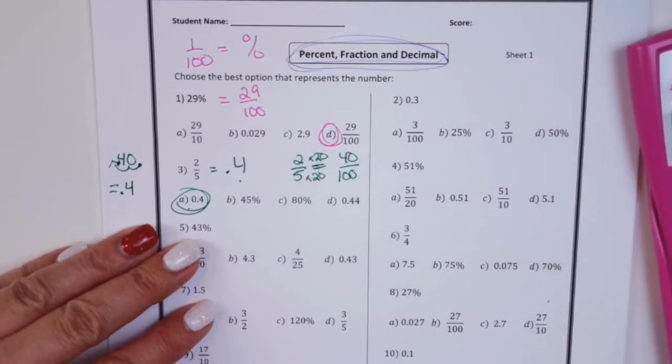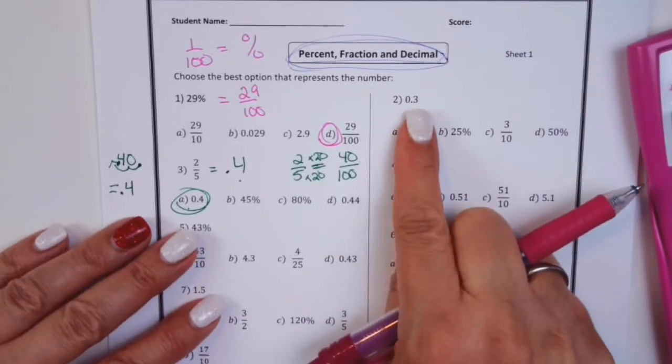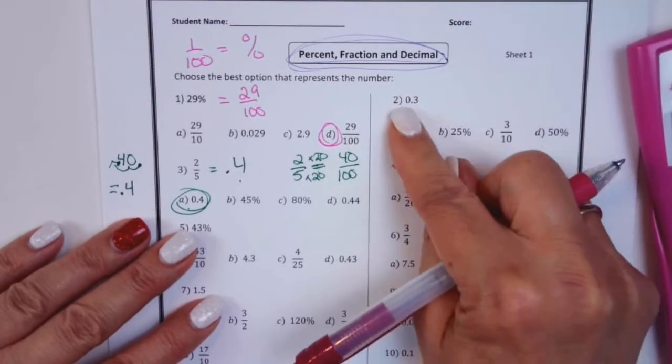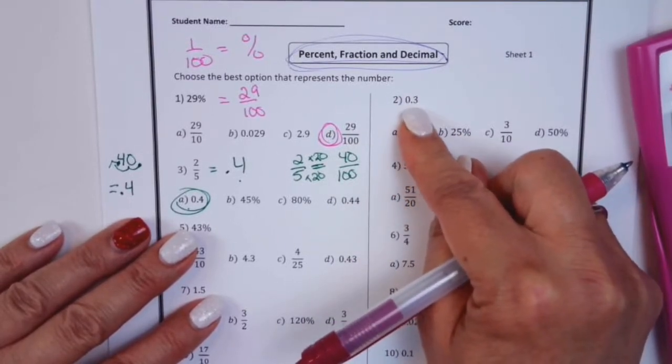Okay, and actually I'm kind of skipping around, I guess. I didn't realize that this was number 2. So let's go on to number 2 then. 0.3.